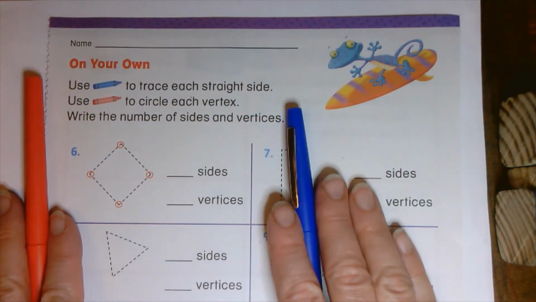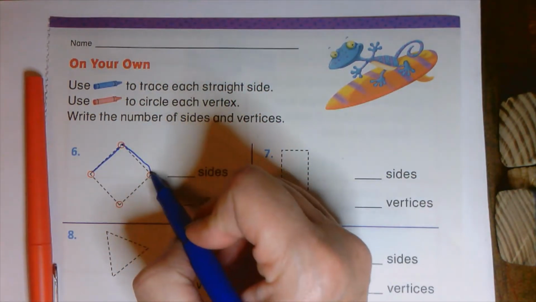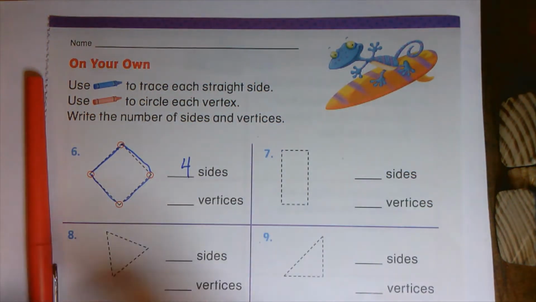Next page. Here again, you're going to use your red and blue. Trace each straight side with the blue. 1, 2, 3, 4. And write how many sides.